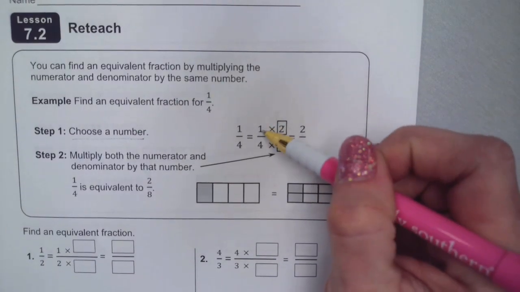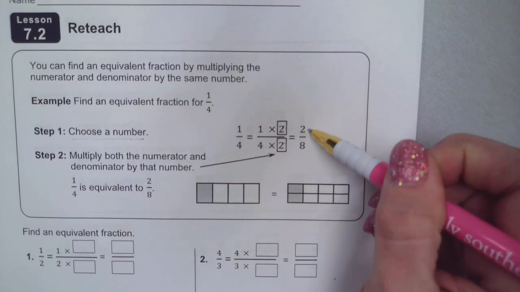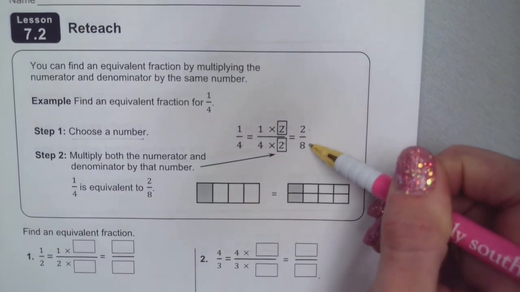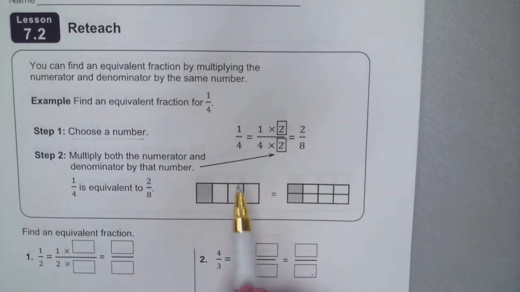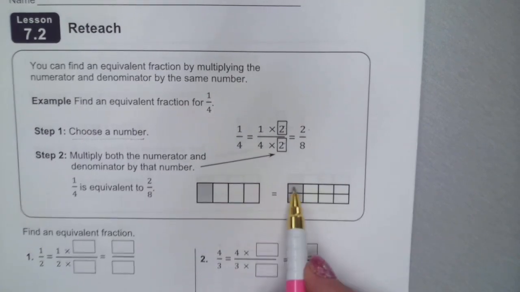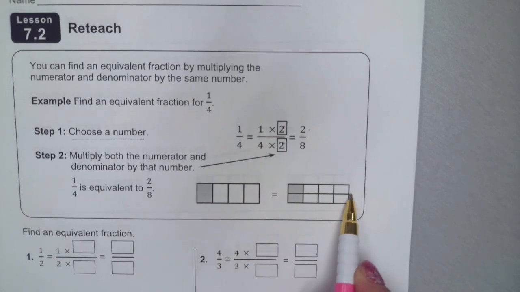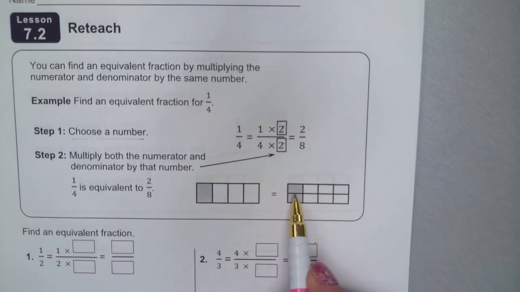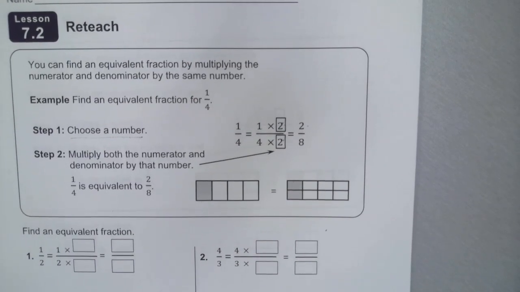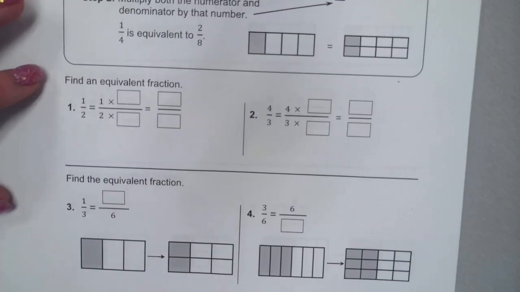All right, so they multiplied 1 times 2 to get 2, and they multiplied 4 times 2 to get 8. So it's the same thing. They shaded in one part out of 4, and then they split it into 8 total pieces. So it's 2 out of 8 rather than 1 out of 4 shaded. All right, so let's look at this first example.